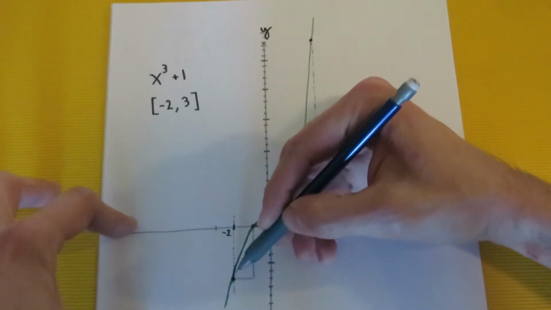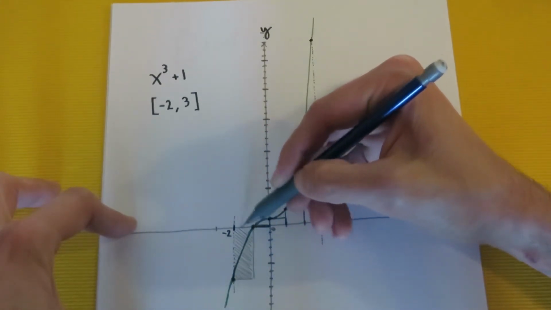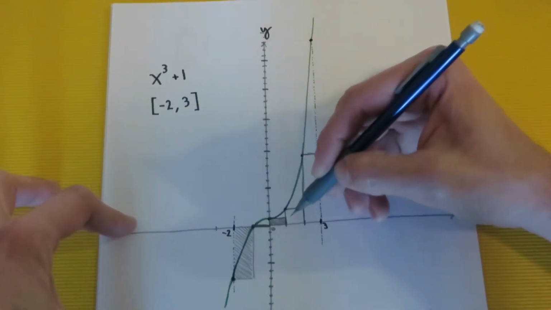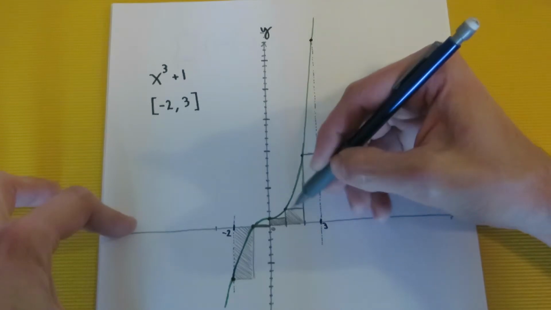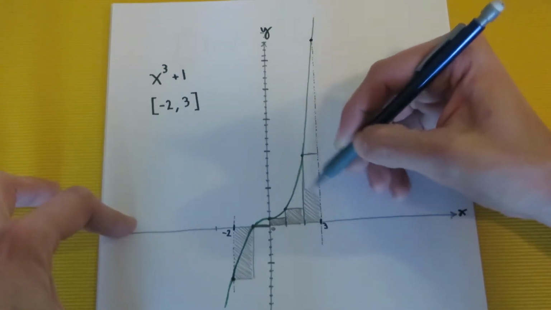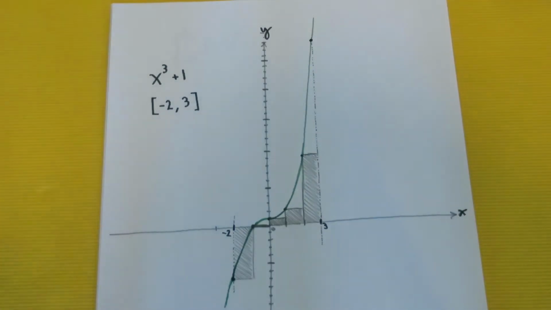So we'll shade it in. We'll go back to this after we do our calculation just to see if this makes sense. And there we are. So this is the area that we should be calculating.